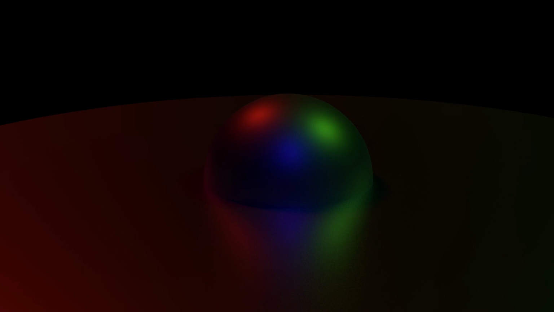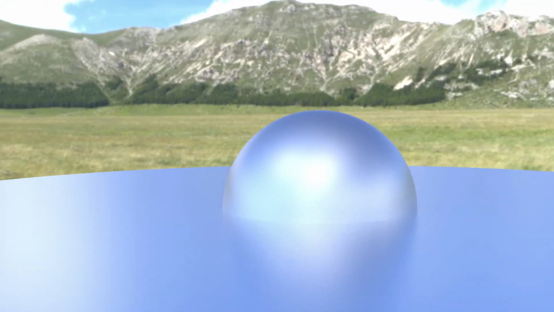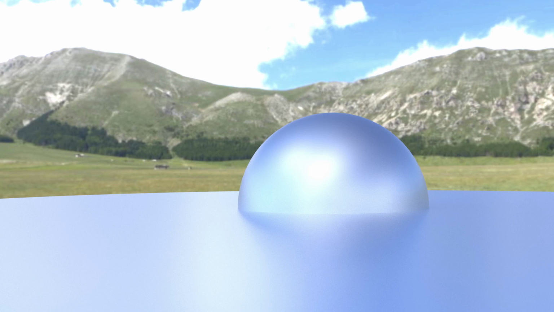Finally, here's what happens when an HDR image is used as a light source. The sphere is illuminated as if it were a part of the photographed landscape.